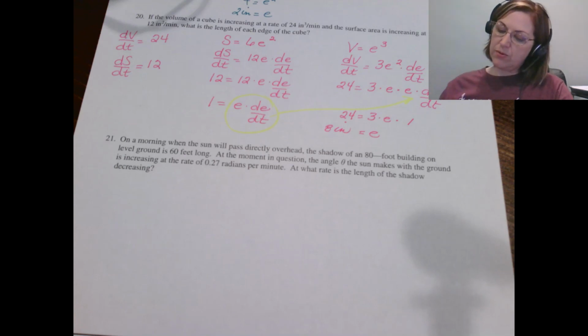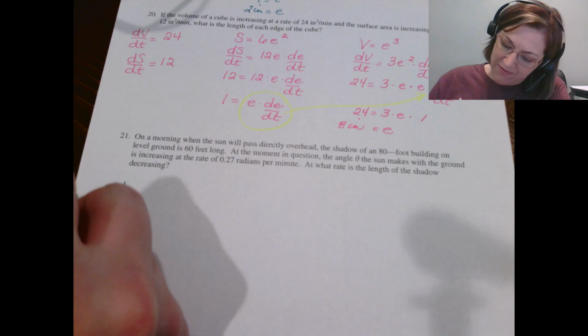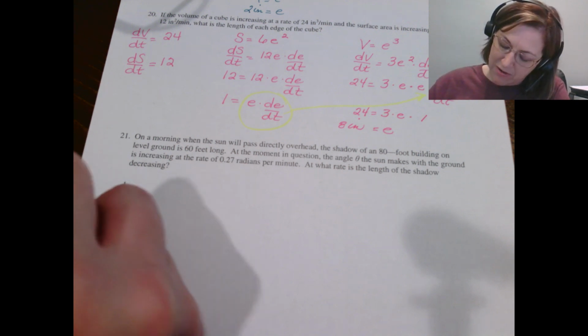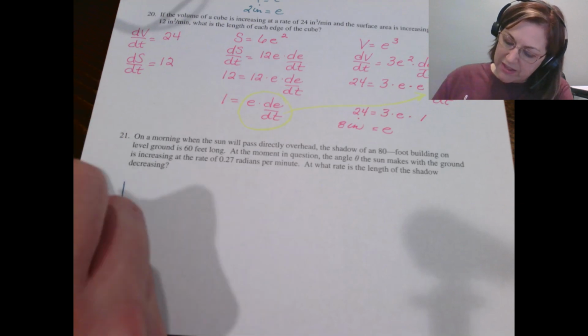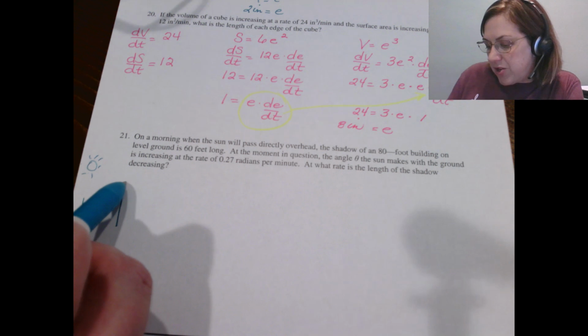Okay, so let's draw. Here's our building. I oversimplify our building, trust me. So our building is 80 feet tall. We've got the sun here, and we've got a shadow.